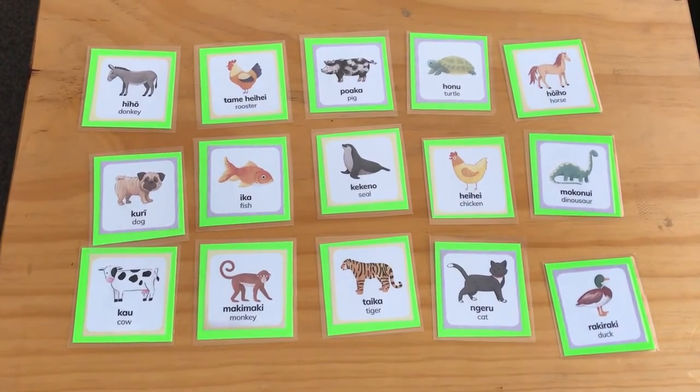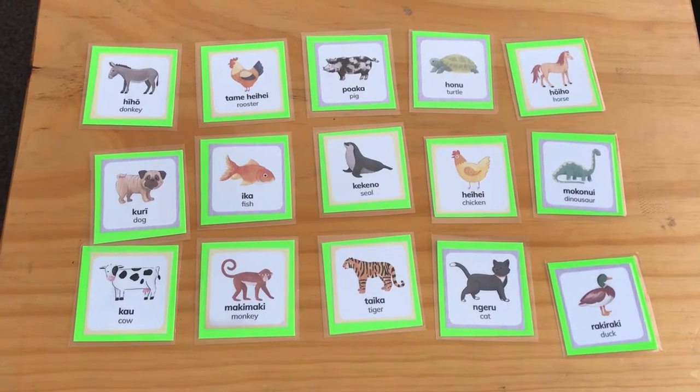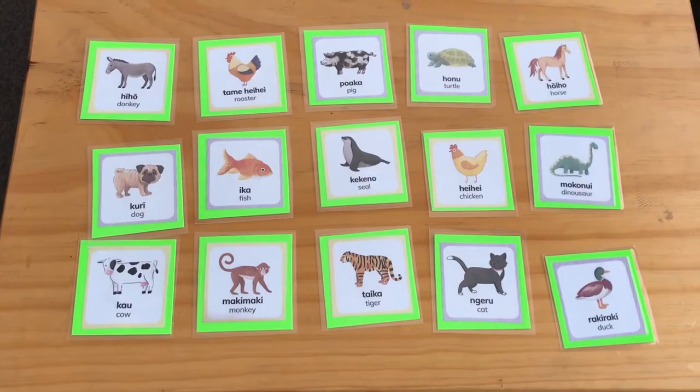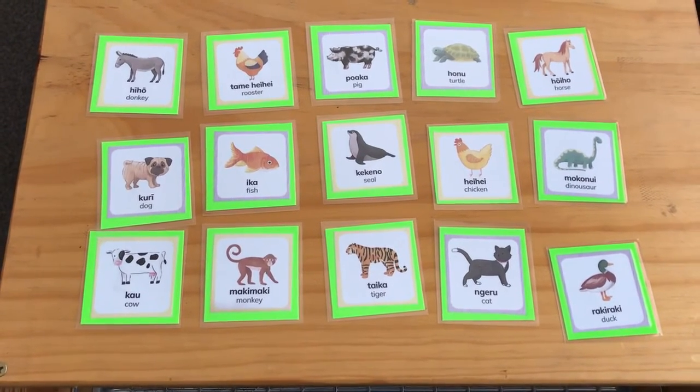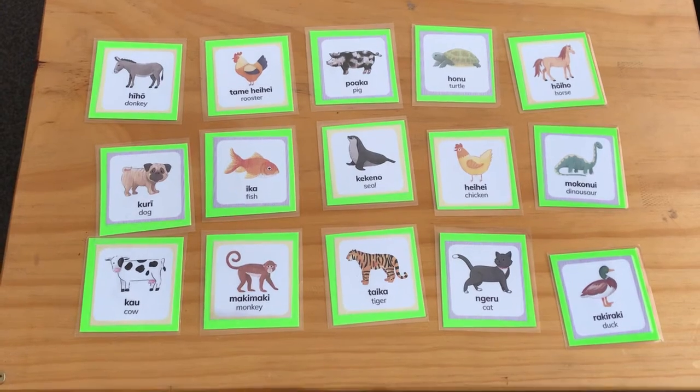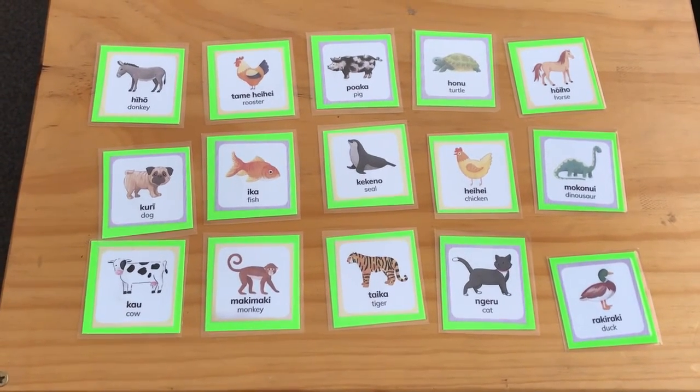And then the other thing you can do is make this into a memory game. So do one set like this and one set with no words on them, and try and turn over matching ones. But I'm sure you'll think of some ideas as well.